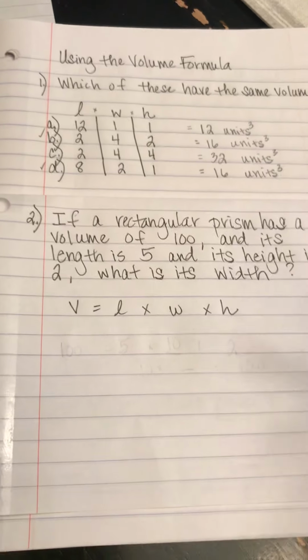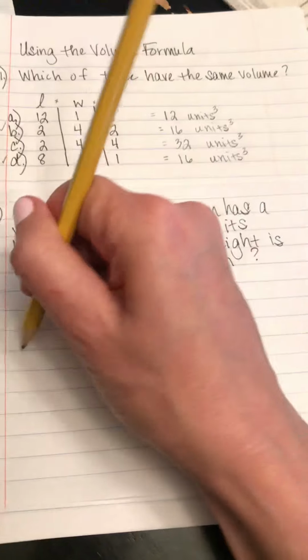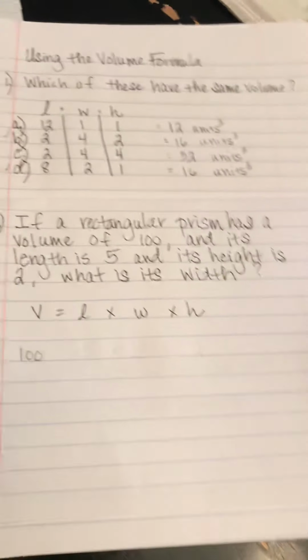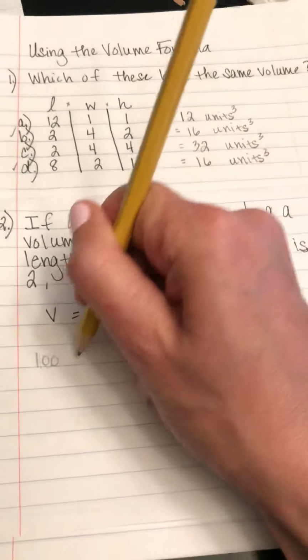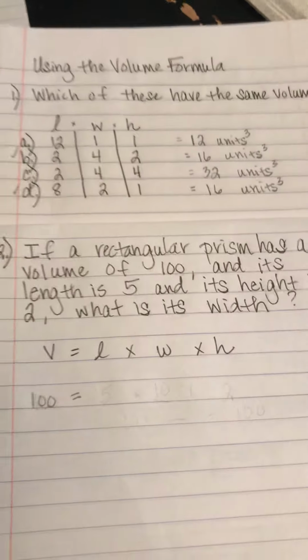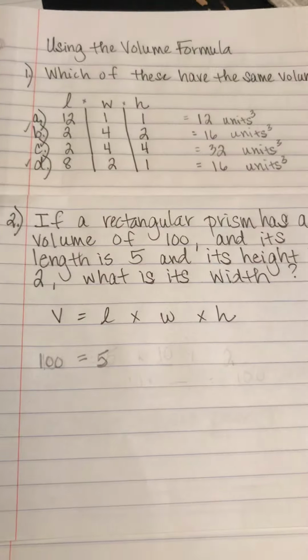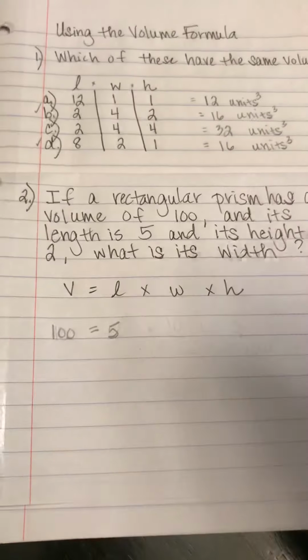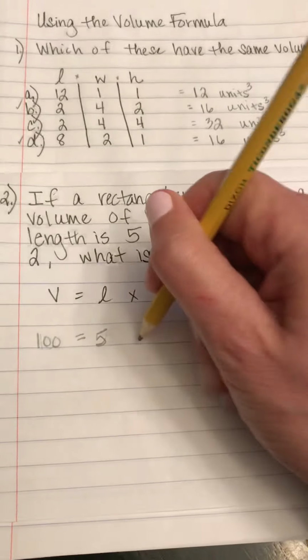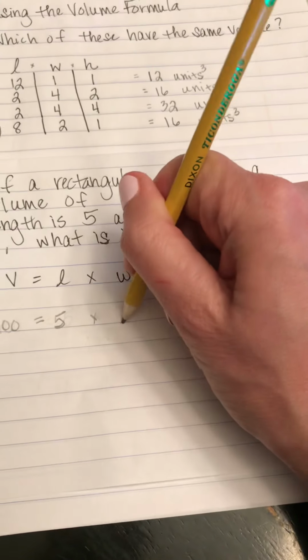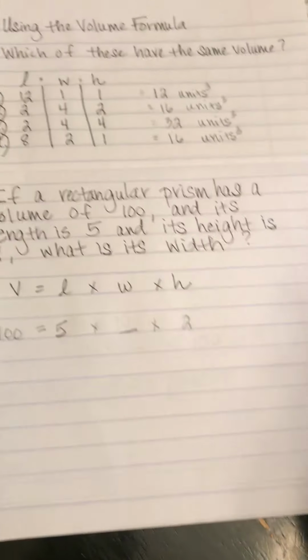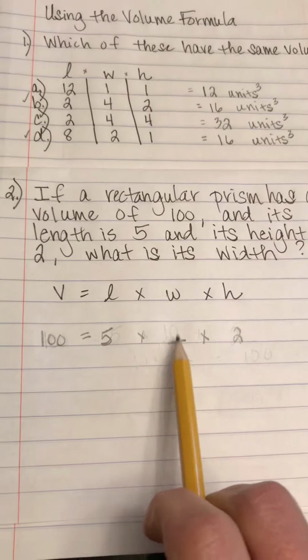Now here we've been given the volume. So the volume that we've been given is 100 cubic units. We've also been given the length, so that is 5. And we've been given the height, so the height is 2. The one that's missing, the mystery number, is the width. So we do not know this number.